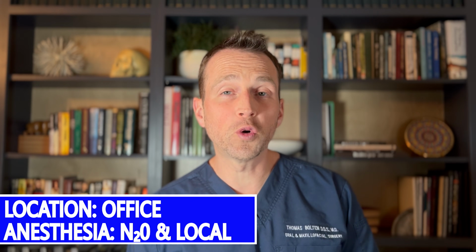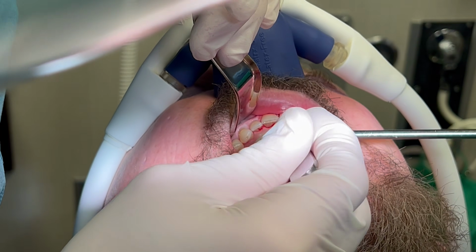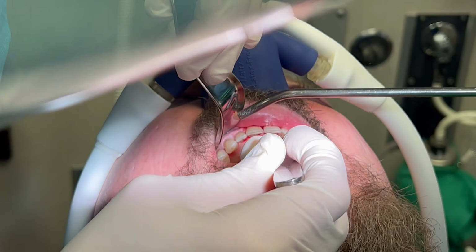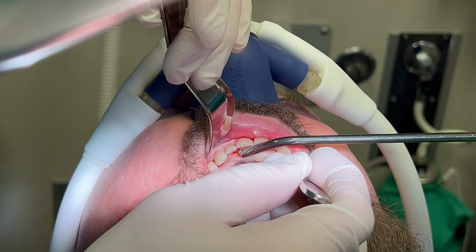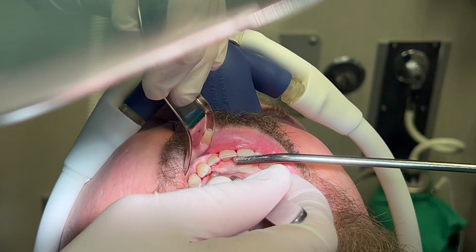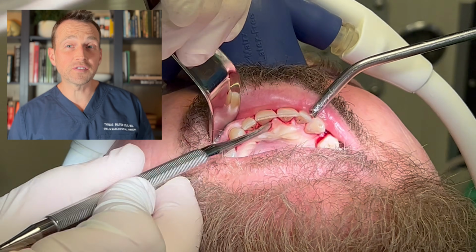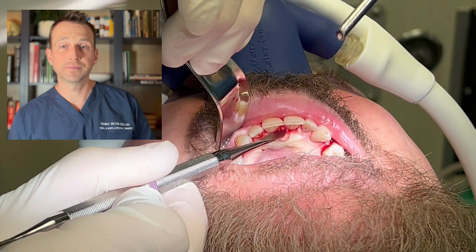This procedure is performed in the office under local anesthesia and nitrous oxide. After I obtain local anesthesia, I make an intersulcular incision along the palatal aspects of the anterior maxillary teeth. I then elevate a full thickness flap and identify the lesion.